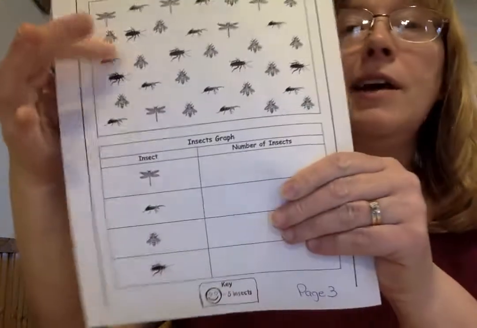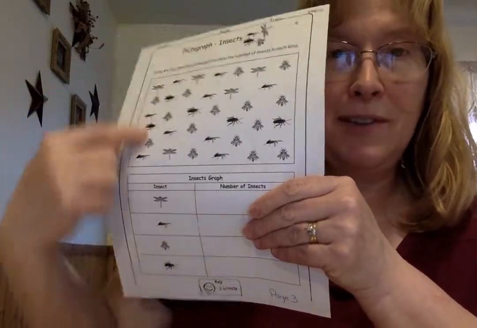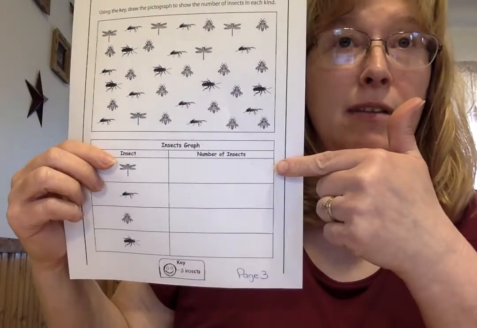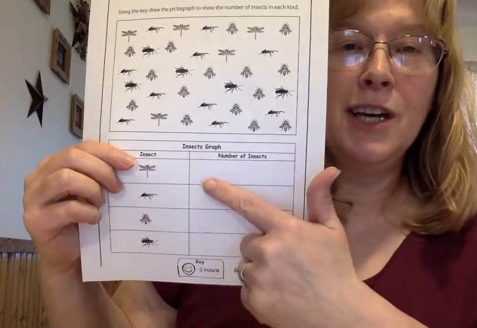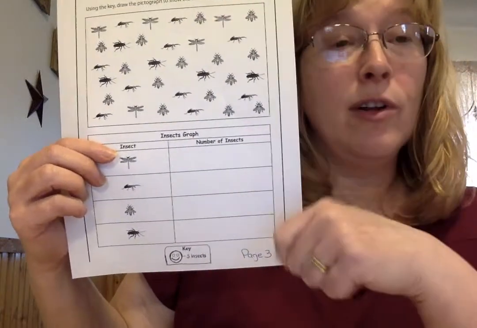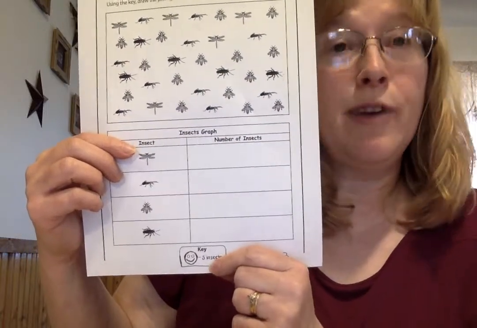graph. Not up here. This is your data. You can see there's a lot of them. So if you did it by ones, there would be way too many smiley faces. Twos, it would still be quite full, kind of like when we did the art one, it was really full. So this one is going to equal 5.